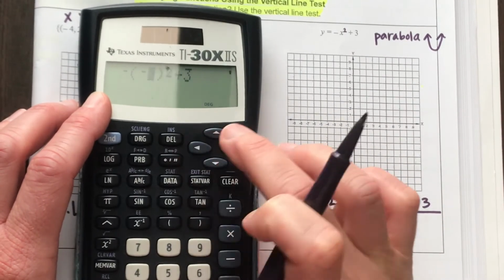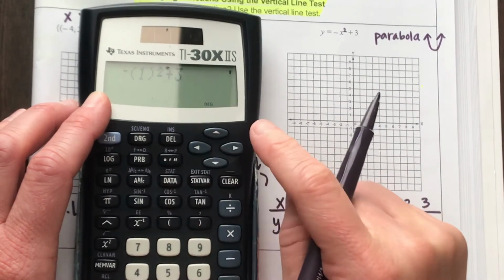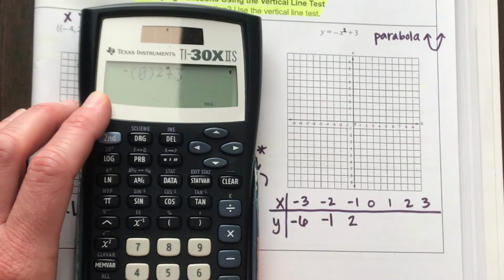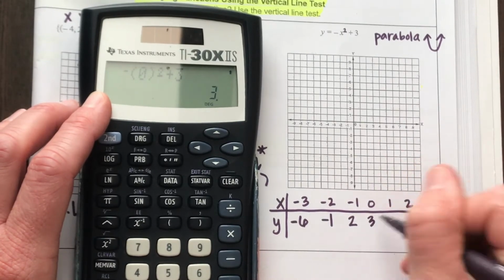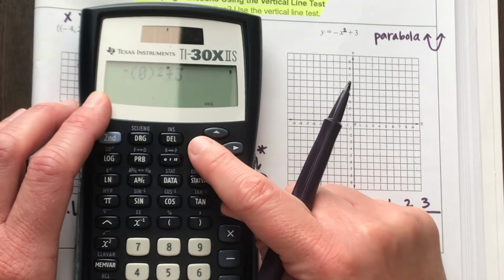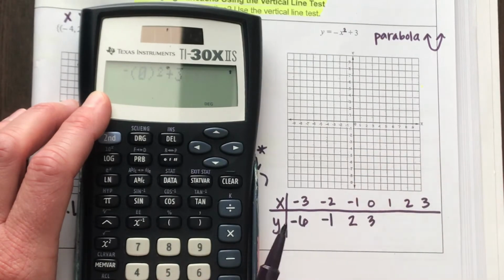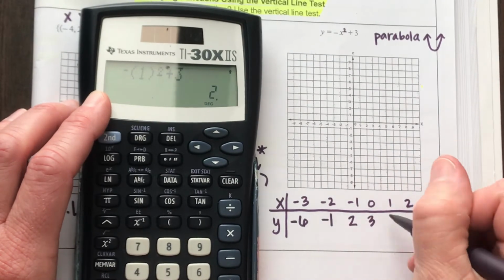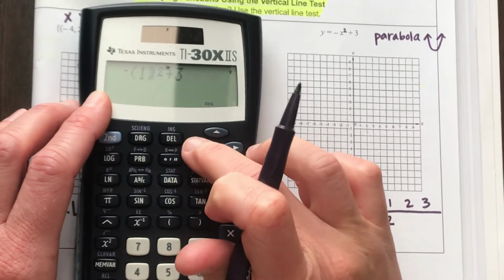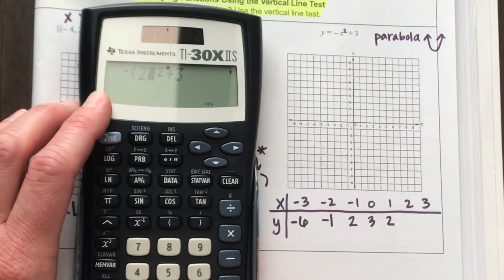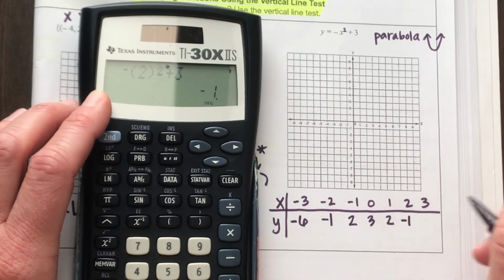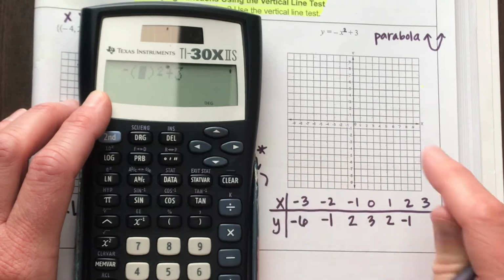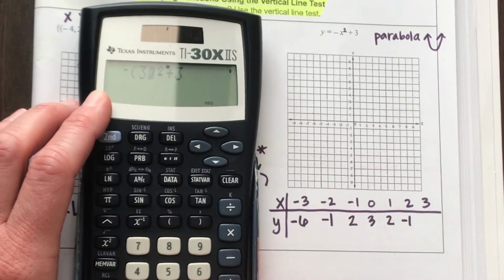Now I'm going to go back and hit the delete key on the negative and replace the 1 with a 0. And here I get 3. Now I'm going to go back and change that 0 to input the number 1. And I get 2. I'm going to go back and plug in the number 2. And I get -1.